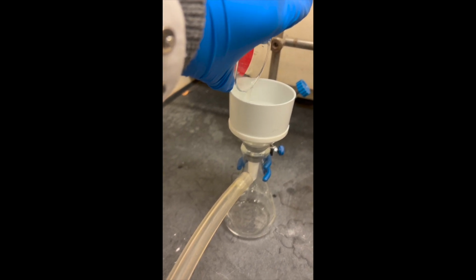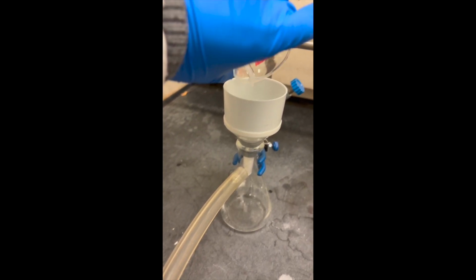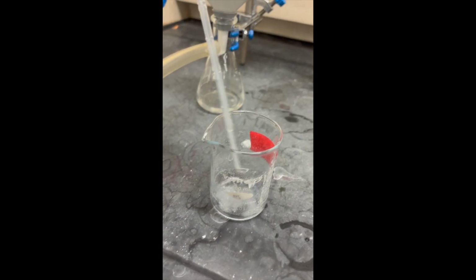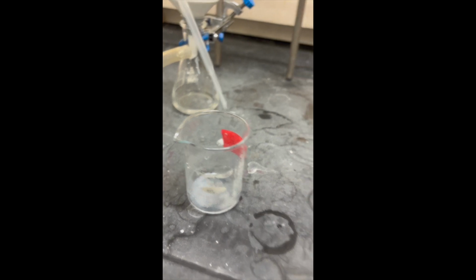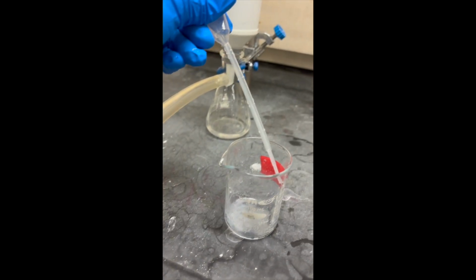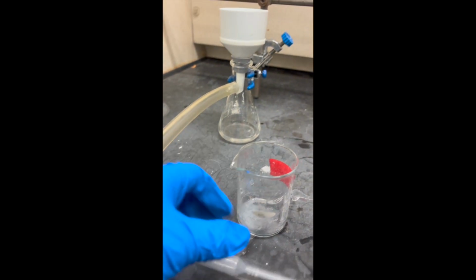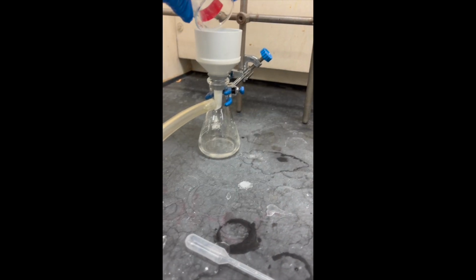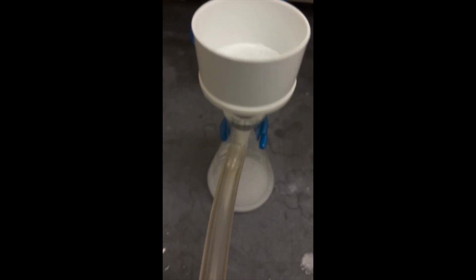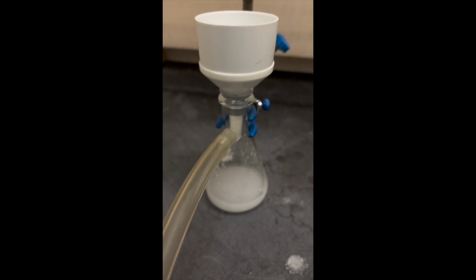Then we will be adding cold water that we kept in the ice bath to rinse out all of the crystallized product that we formed and filter that into the vacuum filtration, letting it sit for about 15 minutes until all of the products can be isolated and recrystallized. We should be seeing crystals in this step.